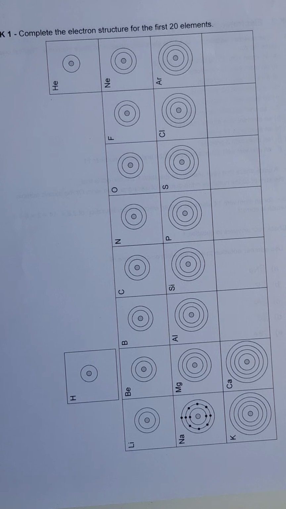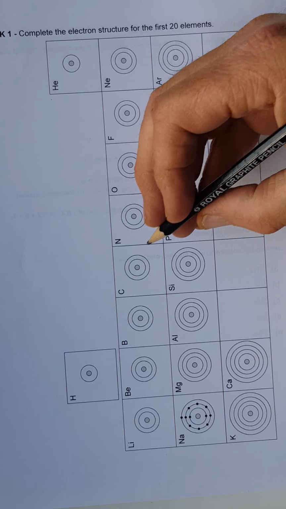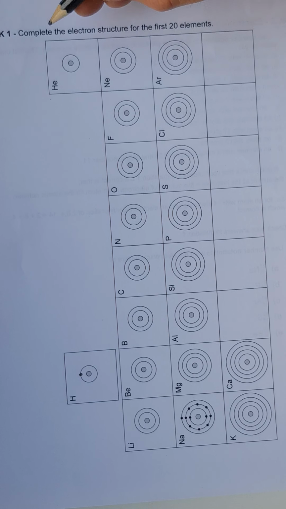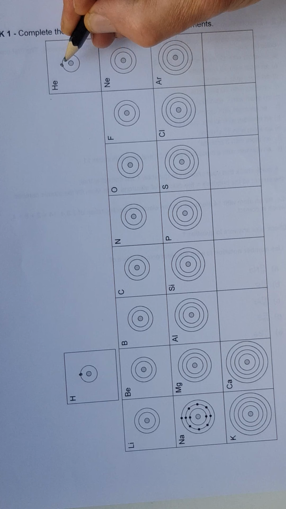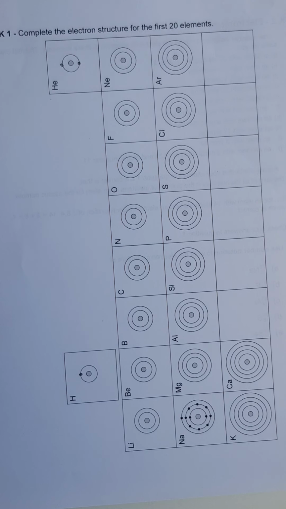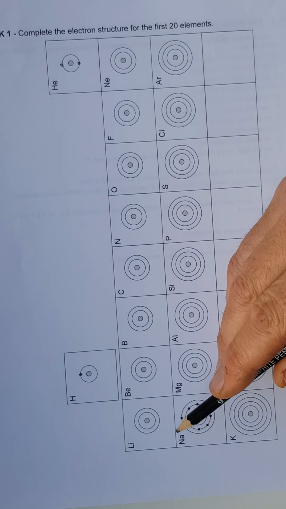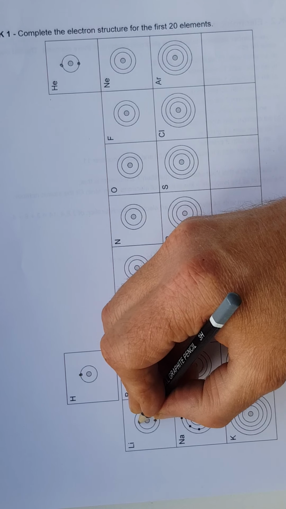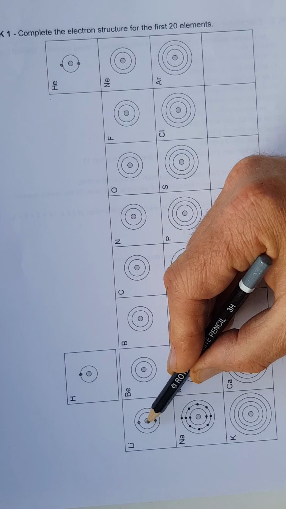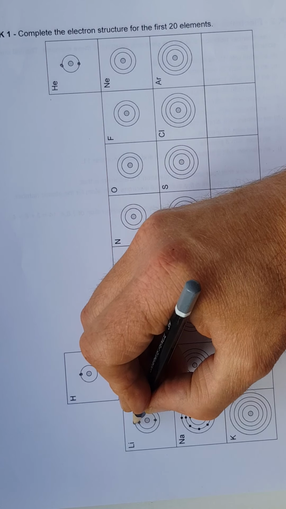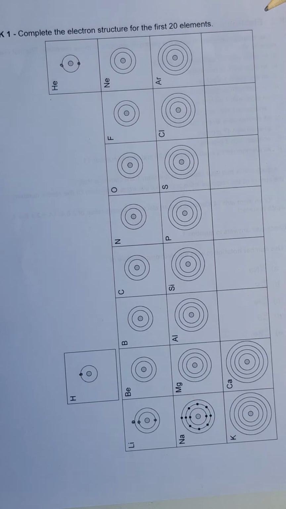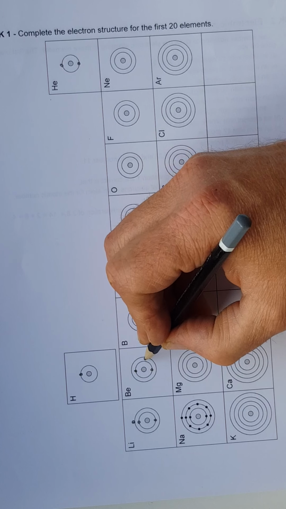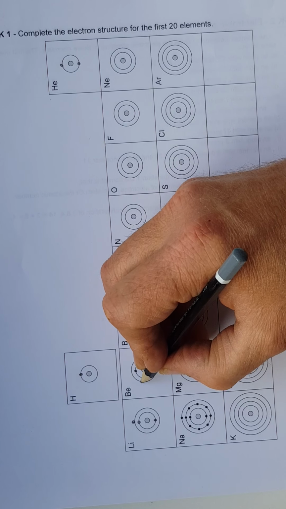So hydrogen's proton number is 1, and so it's got 1 electron in its outer shell. There it is. Helium, proton number 2, has got 1 and then 2 electrons orbiting. Now, when we go on to lithium, we've got 3. So we've got 1, 2, but that shell now is full, so the third one has to go into the next shell up. Okay, on to beryllium. 1, 2, here's our third one, and here's our fourth one.